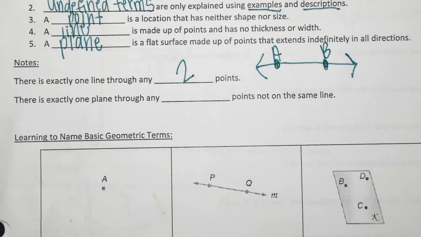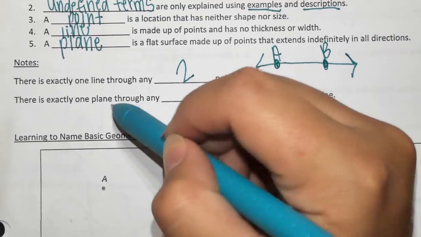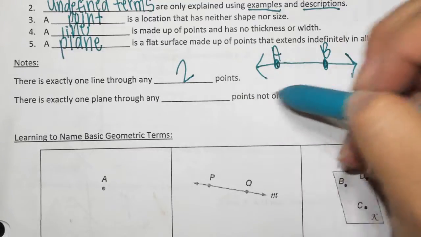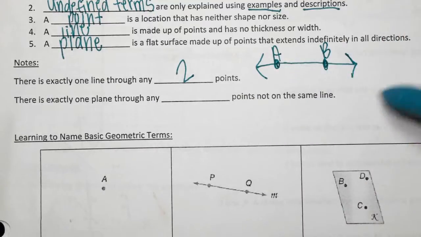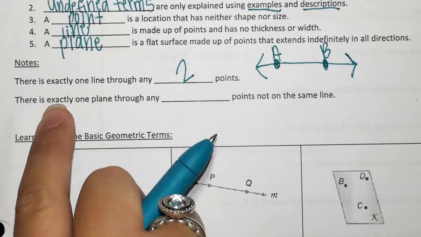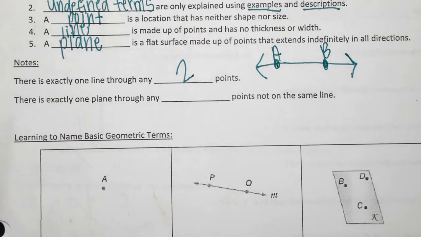Just one. So that's why there's only one line through any 2 points. There can't be 2 lines through here because it only looks like one. Next, there's exactly one plane through any 3 points. So it takes 3 points to make a plane.